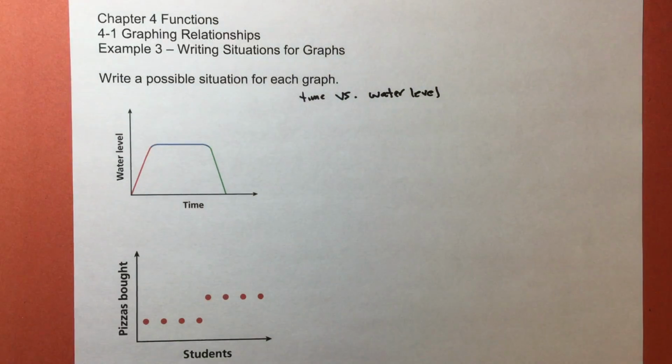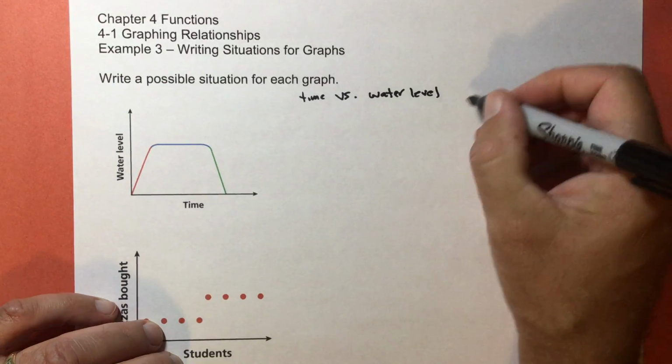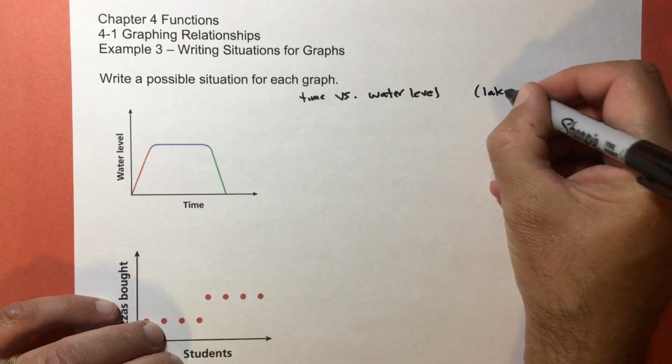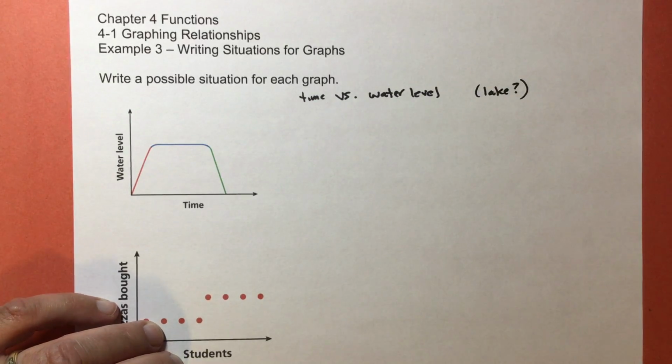I'm drinking some water right now. The water level just went down. Since the graph doesn't say anything like that, you have some flexibility for how you want to say it, but I don't need it to be too complicated. It doesn't matter. We can say maybe in a lake, because we do live in Minnesota. So let's talk about the lake.